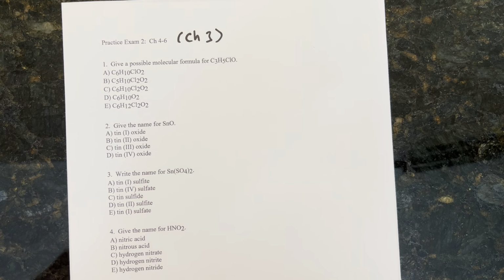Next, give the name for HNO2. Well, we know NO3 negative is nitrate, but this is NO2 negative. That's nitrite. Do you remember, if you ate the ick, you got the itis. So ates will become ic and ites will become ous in naming acids. And that is why this acid, which is H with NO2, with a nitrite, is nitrous acid.